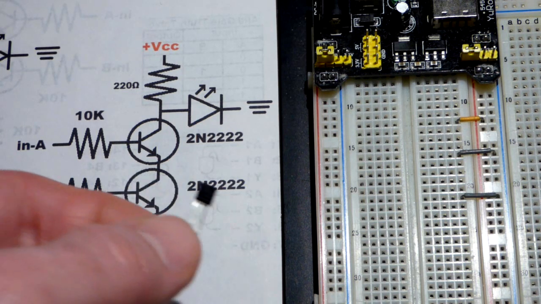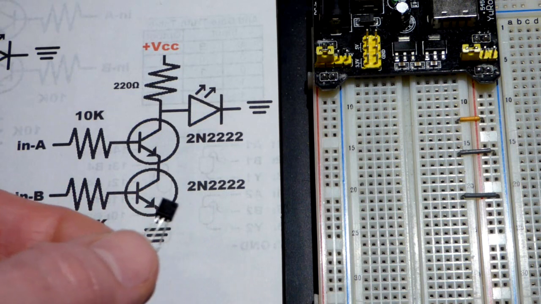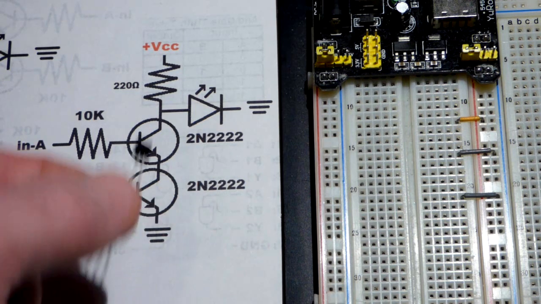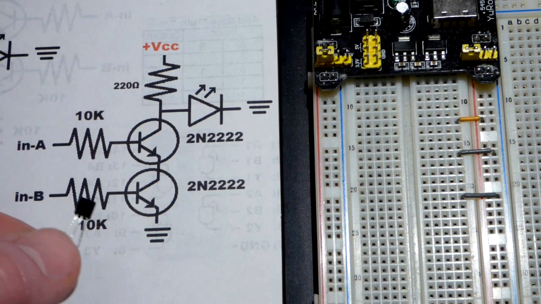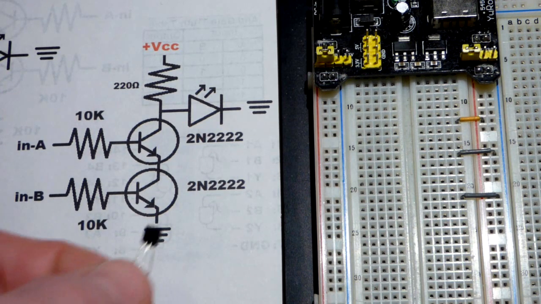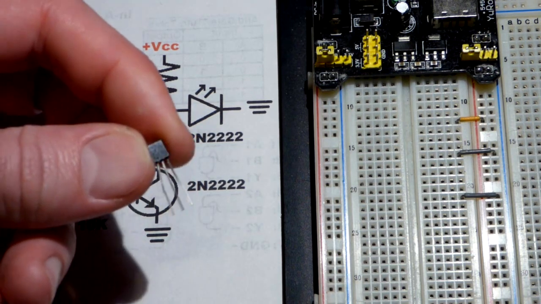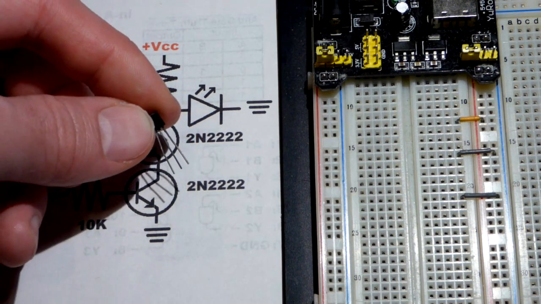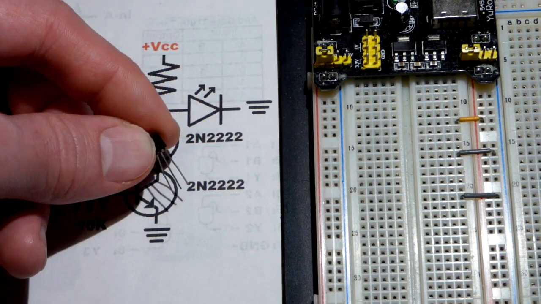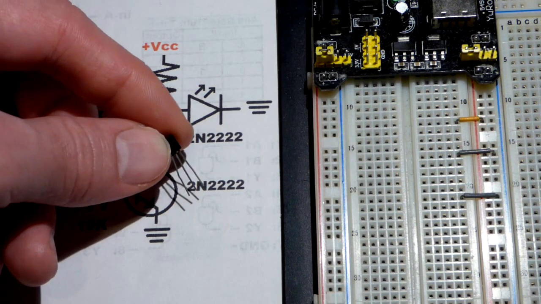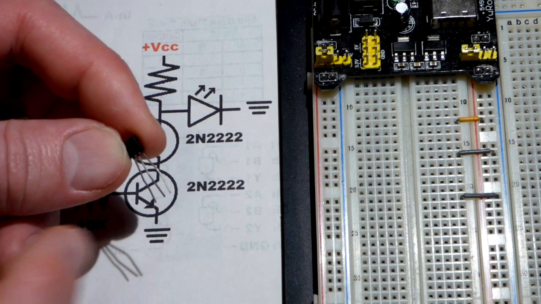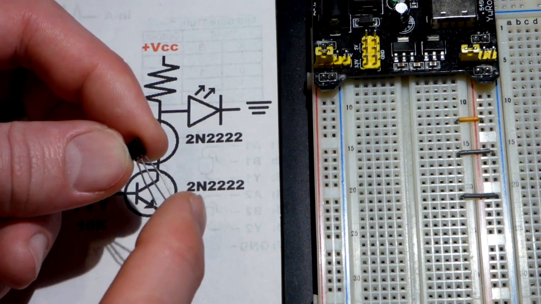And so we're using the 2N2222. These are actually 2N2222As, which are just slightly improved. They'll be behaving exactly the same in this circuit as a regular 2N2222. So flat side facing us, left pin is the emitter, middle pin is the base, and right pin is the collector. I've noticed that's the pin layout for any 2N transistor that I come across. So if it begins with 2N, you can pretty much guarantee this is emitter, base, and then collector.